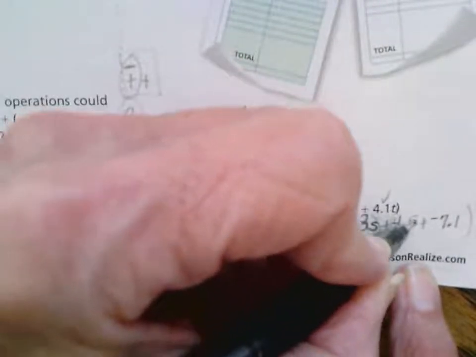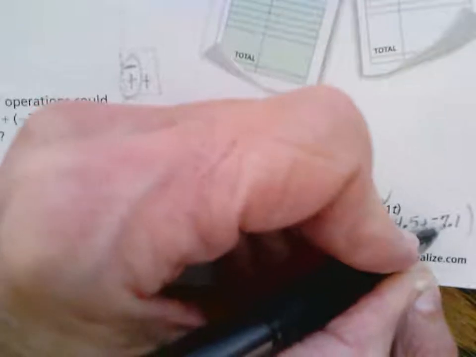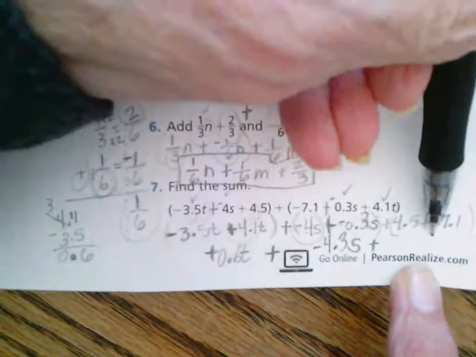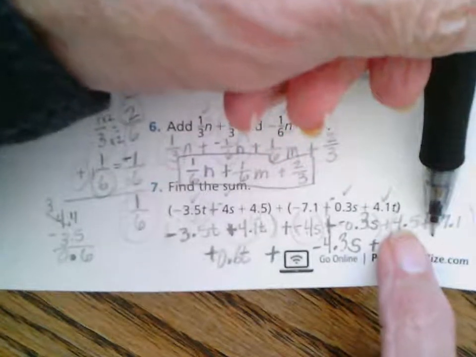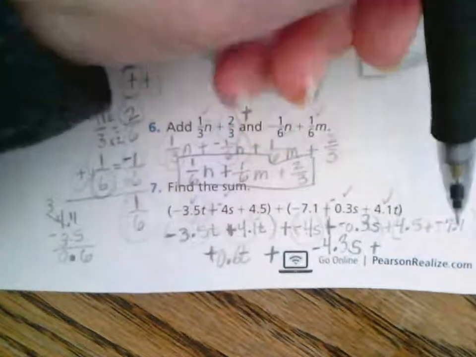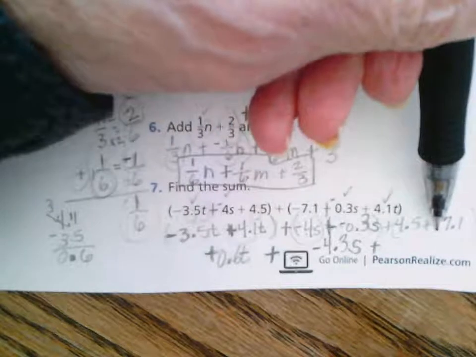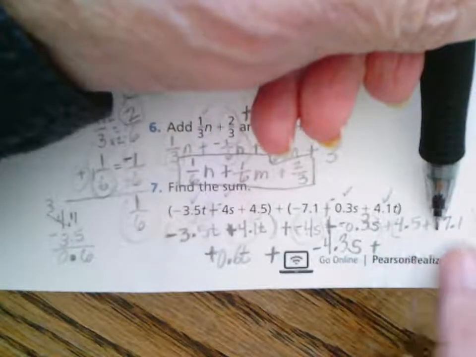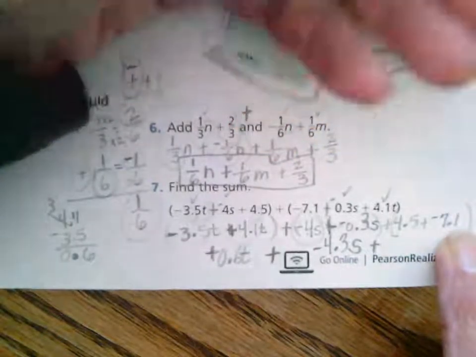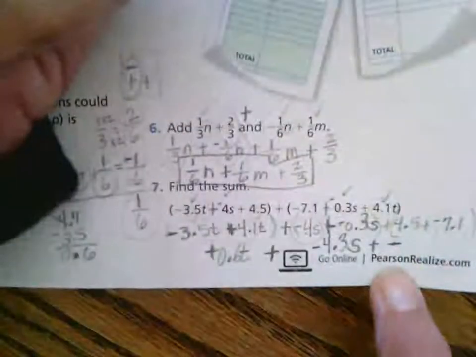And then last, I have a positive 4 5/10 plus a negative 7 1/10. So again, I'm going to ignore the signs and I'm going to subtract the smaller absolute value from the larger absolute value, which is what we get when we ignore the sign. I have to line up my decimal points. This is my larger absolute value. It has a negative with it. So when I get done subtracting, my answer is going to be negative. So I'm going to do that subtraction right up here.